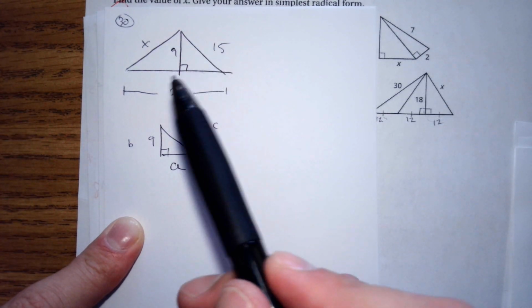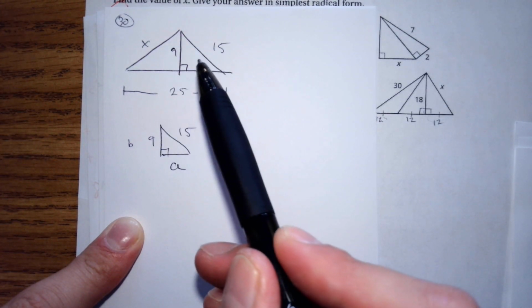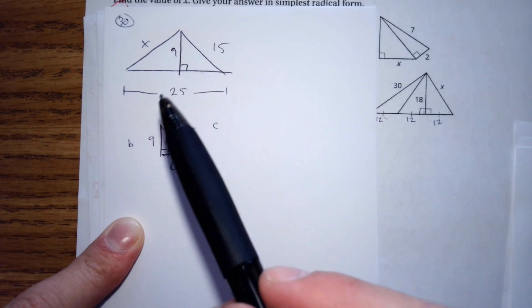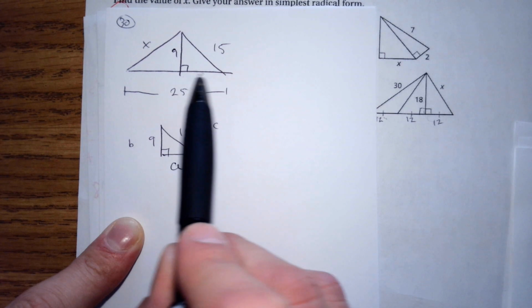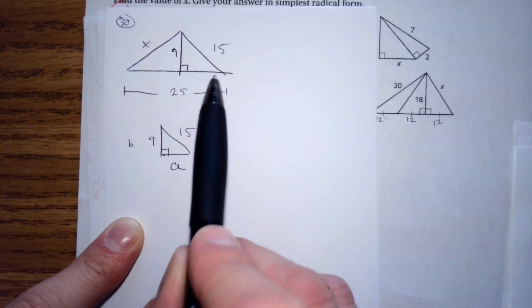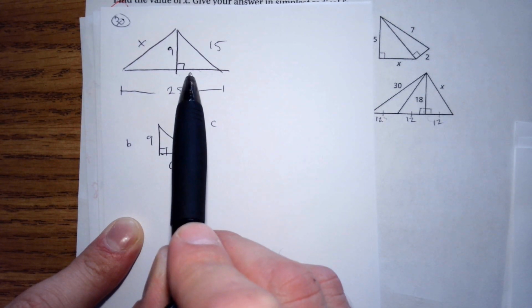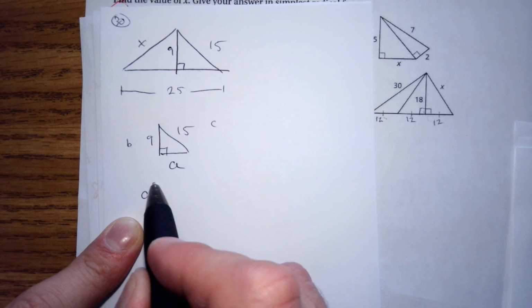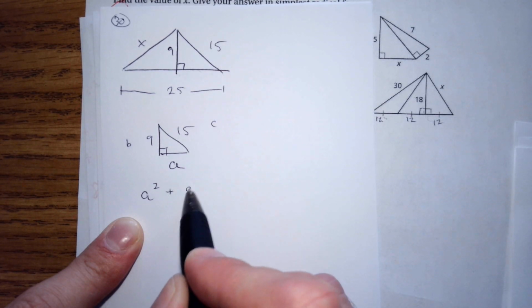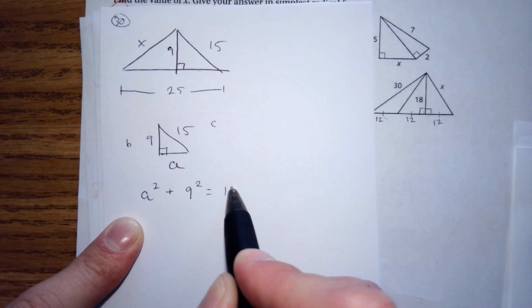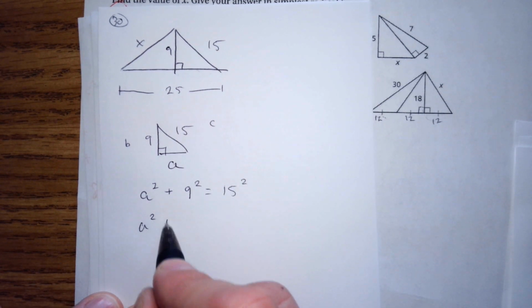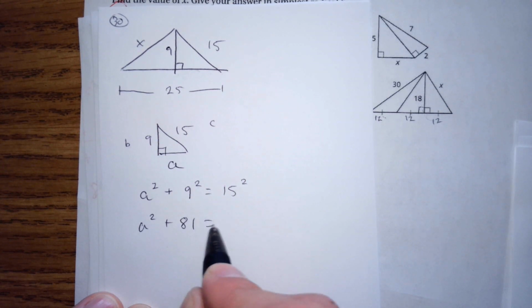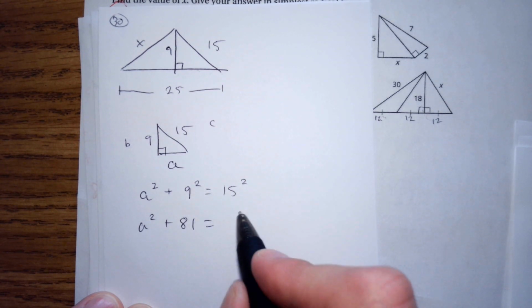So I'm looking at this right triangle here. It's on the right side, and I'm trying to find this bottom piece first. So I drew it out here, and this will be a squared plus 9 squared equals 15 squared. A squared plus 81 equals 225.